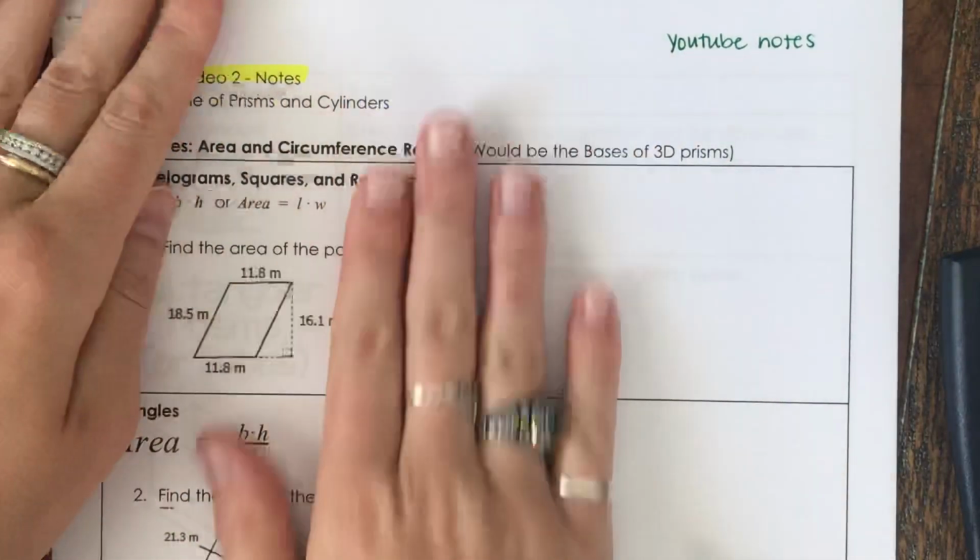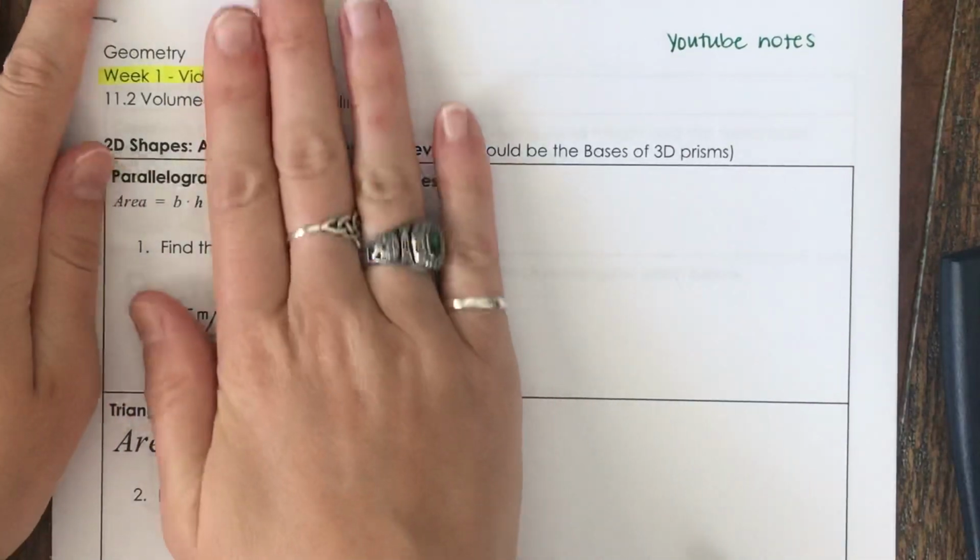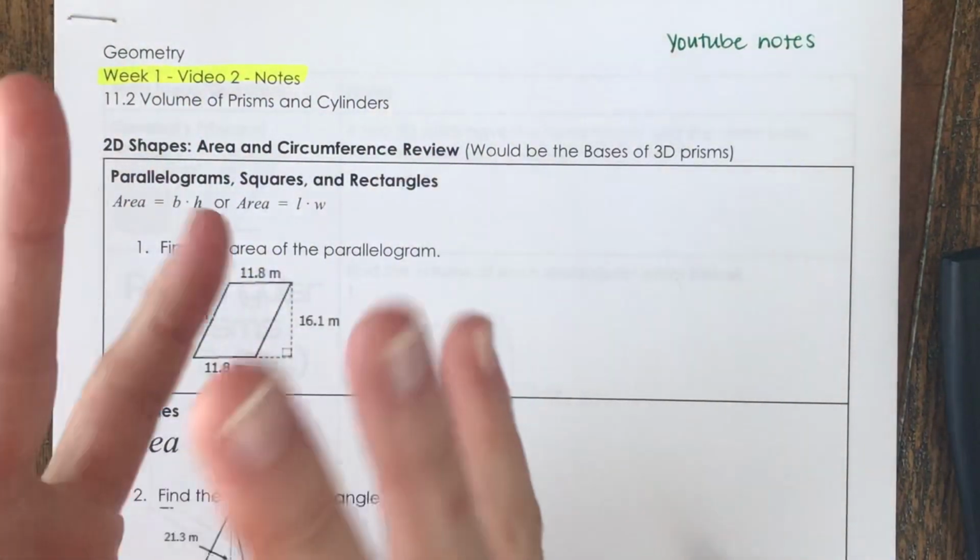So like this piece of paper would be 2D because it is a flat surface, right? 3D is something that holds volume.